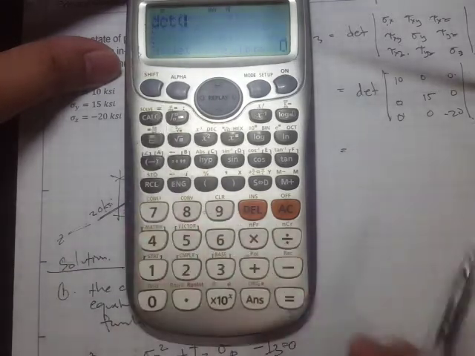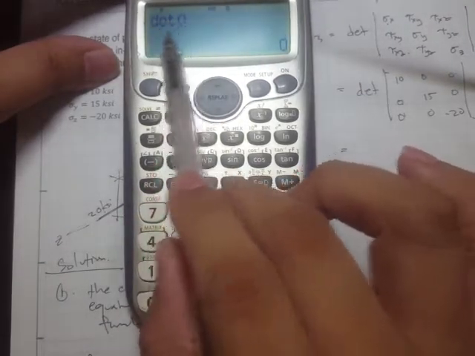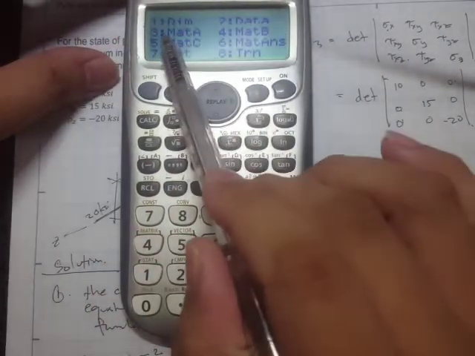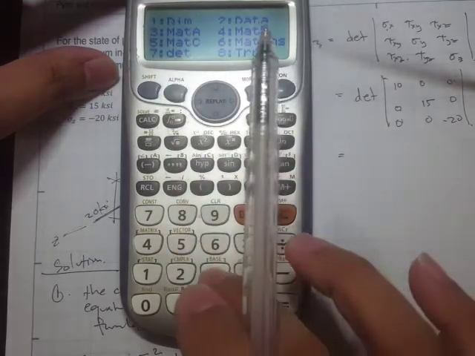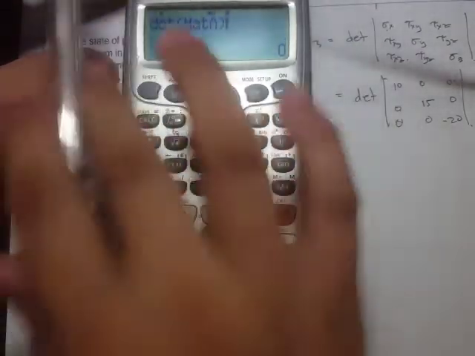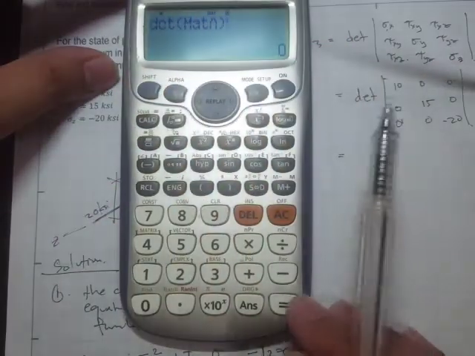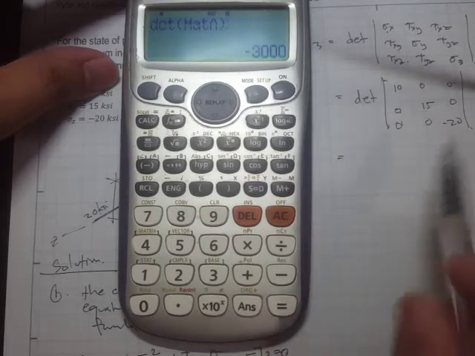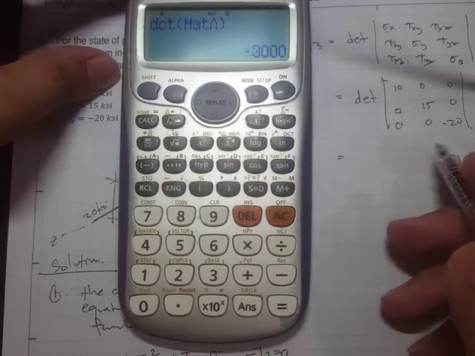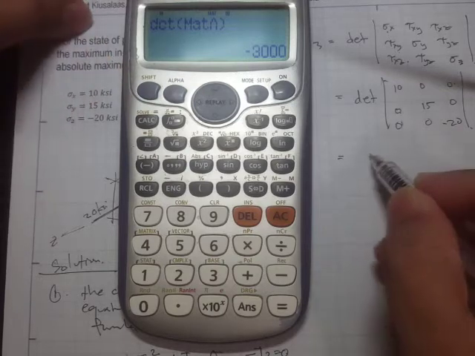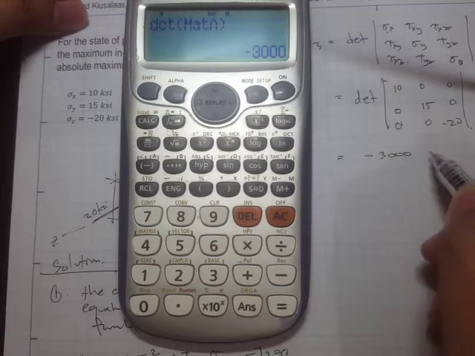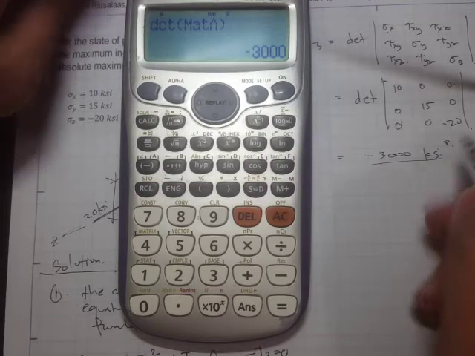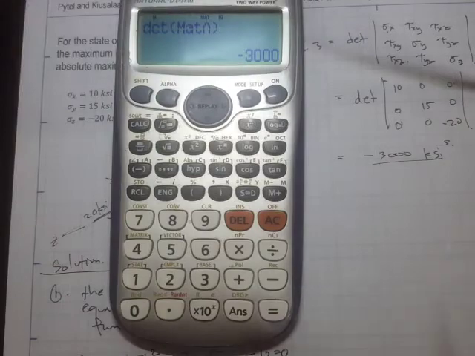So let's press 7, and you notice right here it says determinant of what. So again, we press shift 4, and we press 3 because that's where we store the data. That means we are going to take the determinant of matrix A. It says here we have a value of negative 3000, and this is actually ksi cubed. If you check the units, it's going to be cubed.